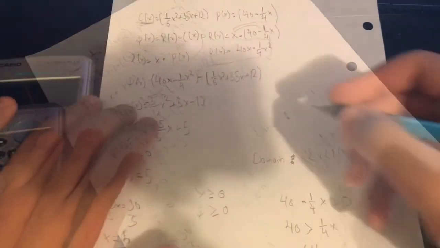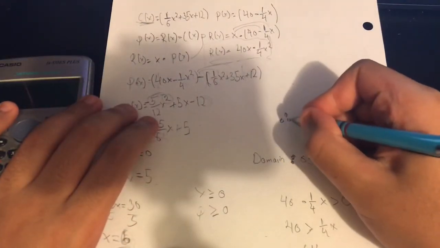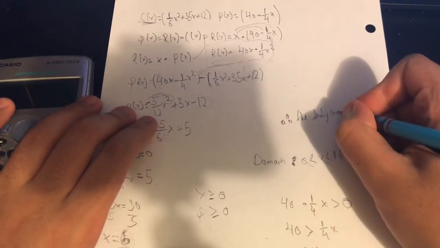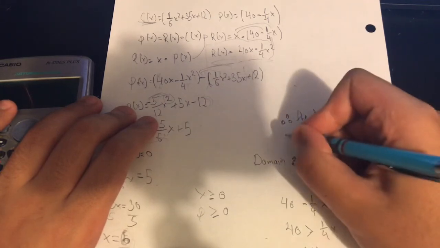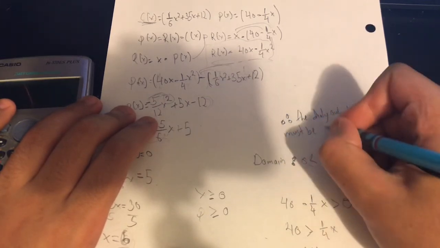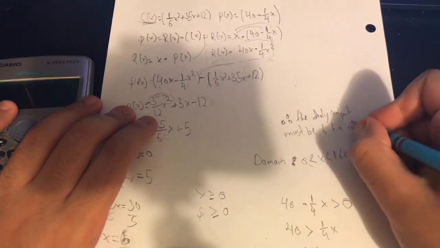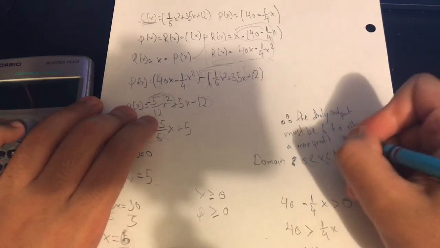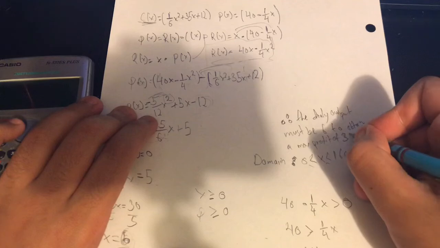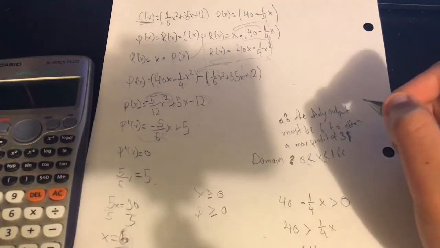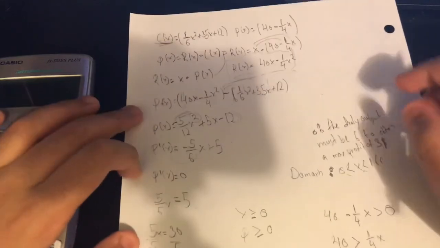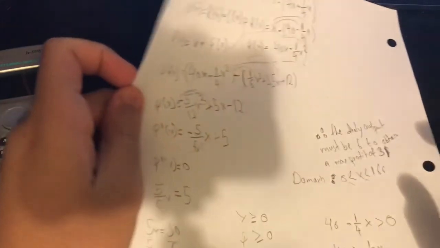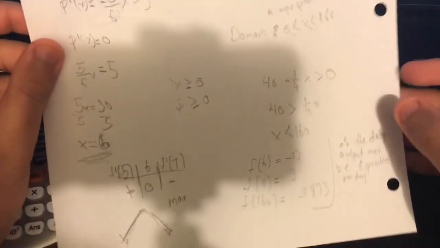Therefore, the daily output must be 6 to obtain a maximum profit of $3. So that is how we solve question 1 part A.